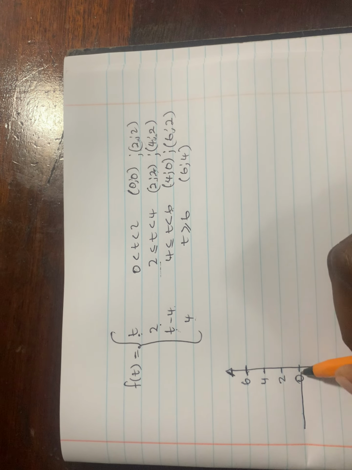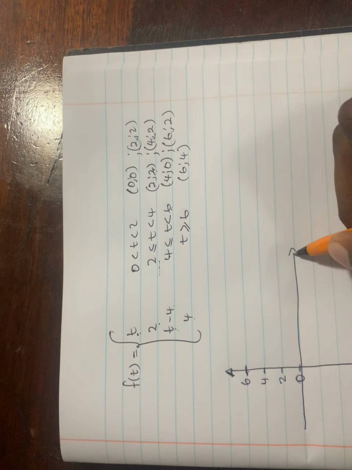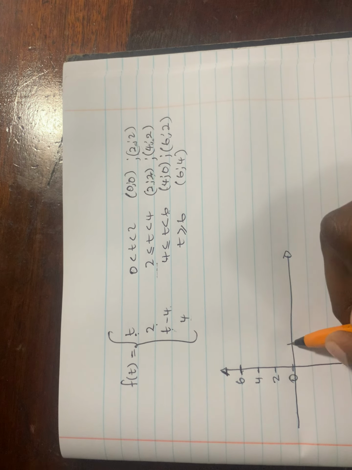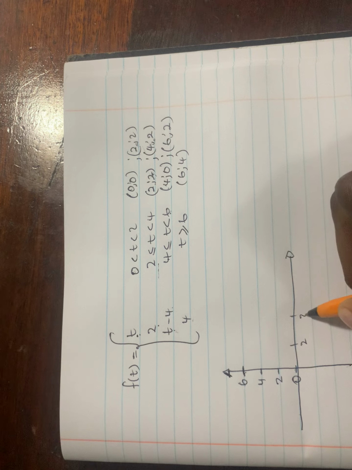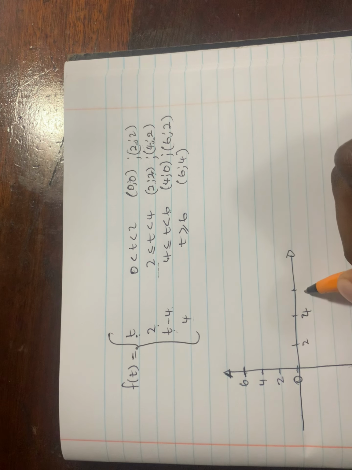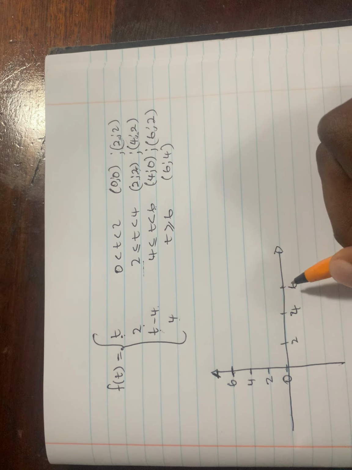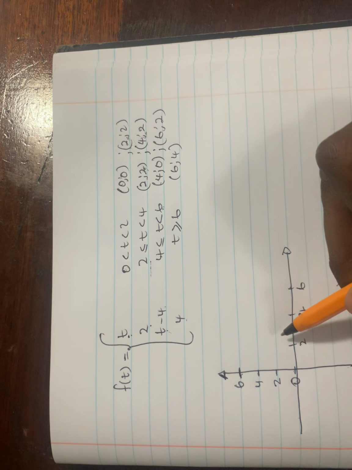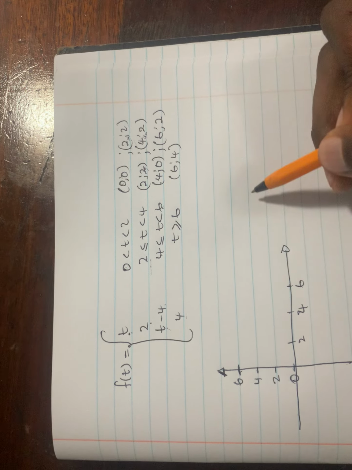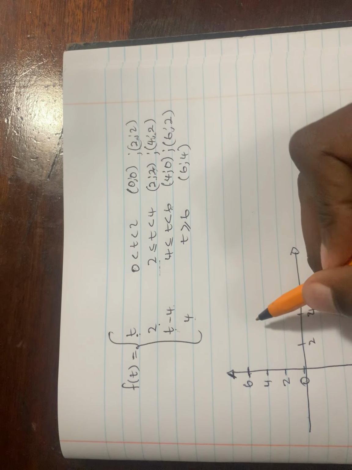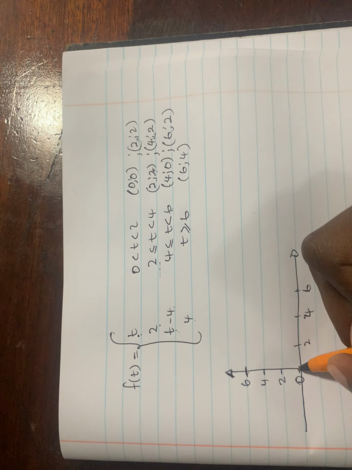It will look bad, but something like this. So here it will be 2, 4, 4, 6, if I may use this one. I know it's not that appropriate.